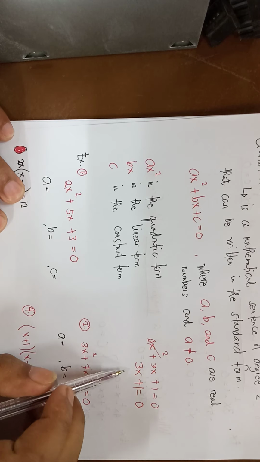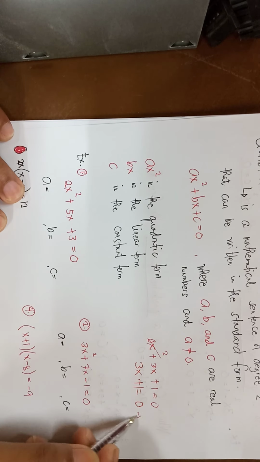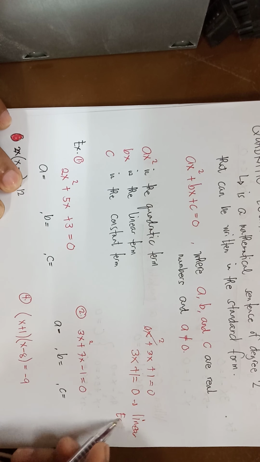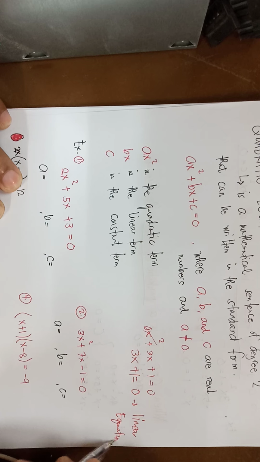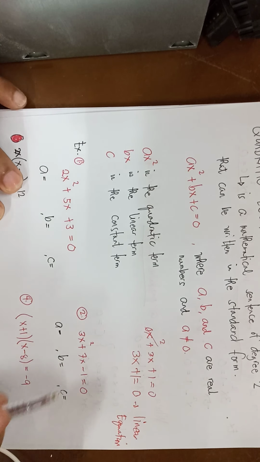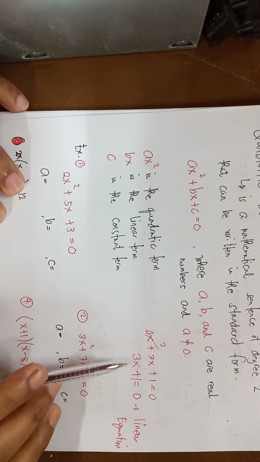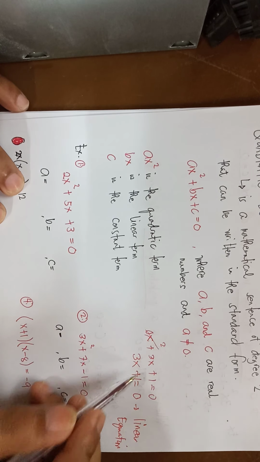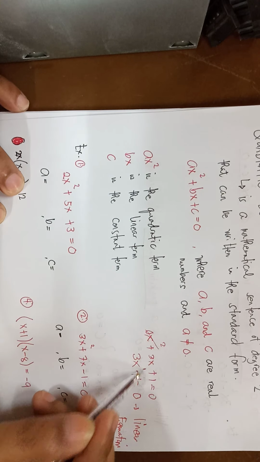Now this 3x plus 1 is a linear equation. Why is it called a linear equation? Because the highest power of this equation is 1. For x, there is only one exponent.